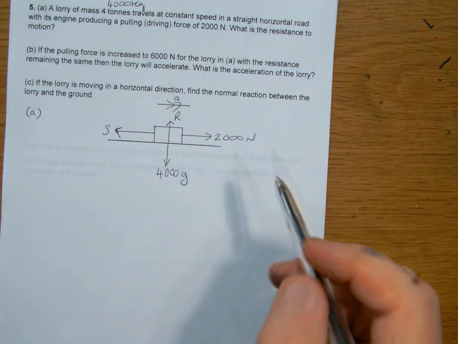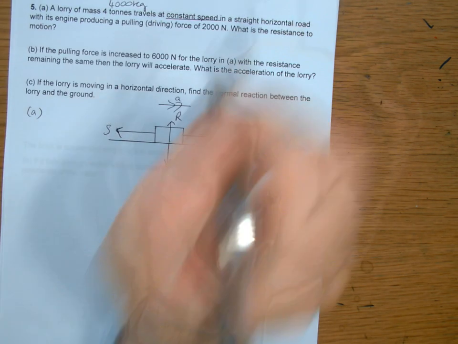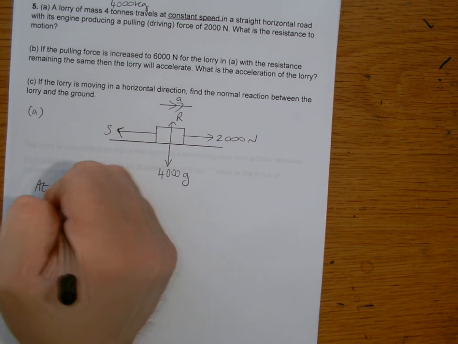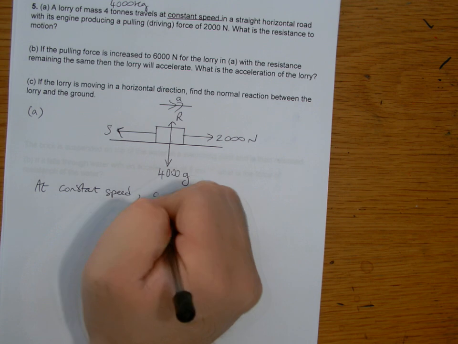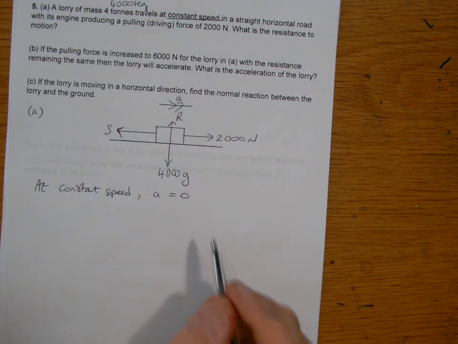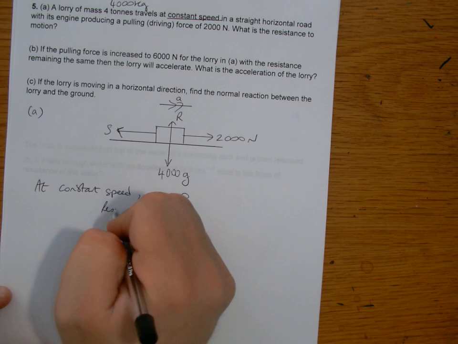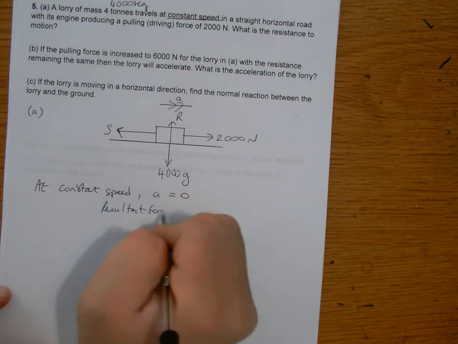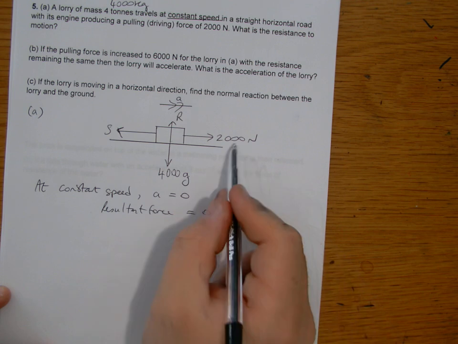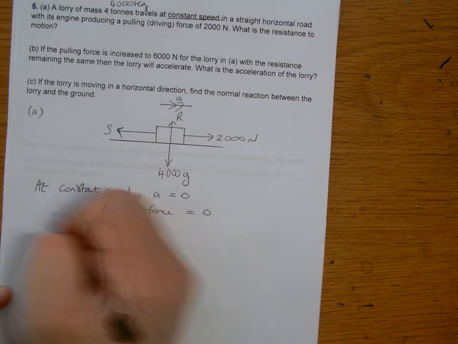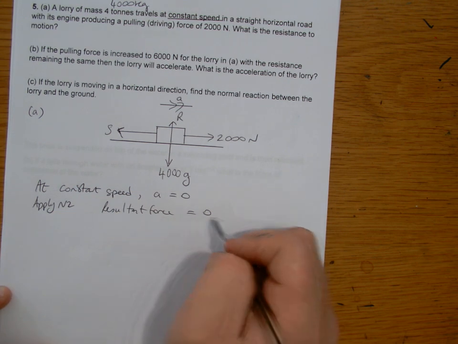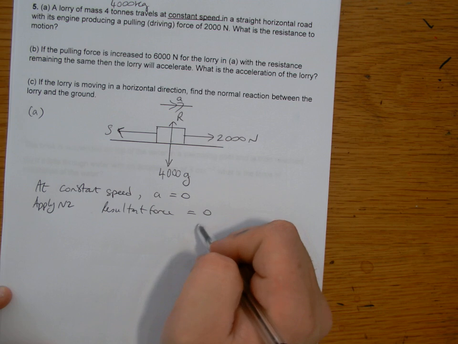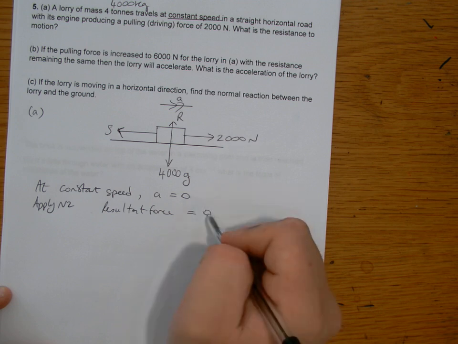Now the key to this is that it says constant speed. So at constant speed the speed doesn't change, so acceleration is 0. So in other words, the resultant force is equal to 0. So when you apply Newton's second law, which is what we were doing here, the resultant force equals mass times acceleration. Because the acceleration is 0, that's where we've got 0 here, mass times acceleration.